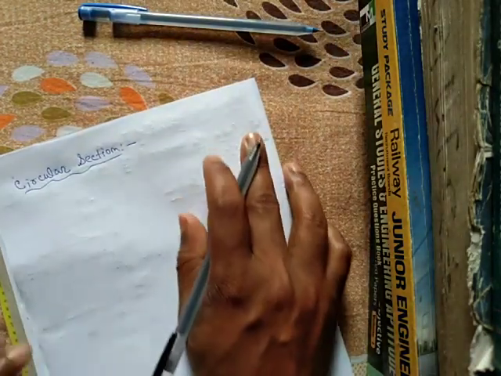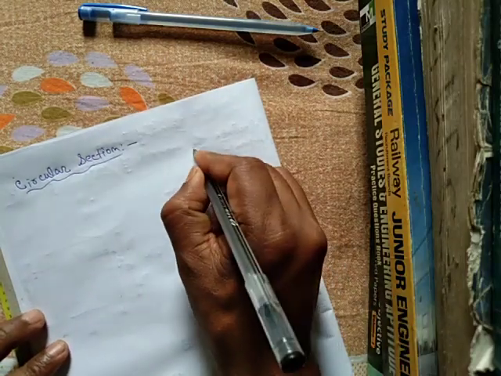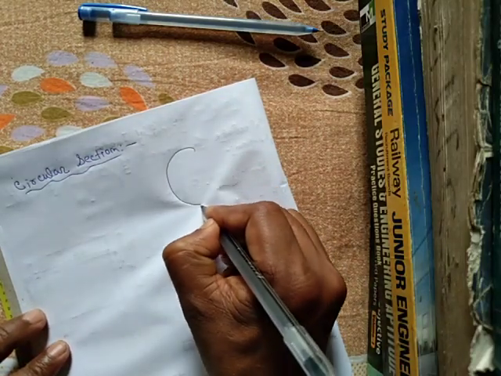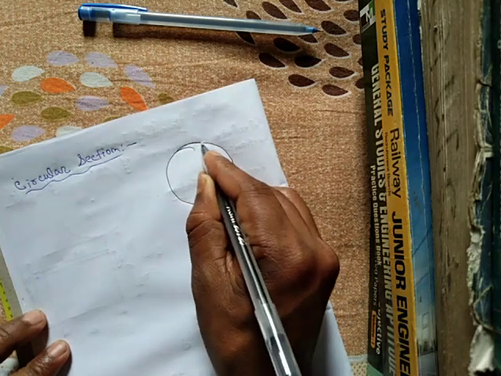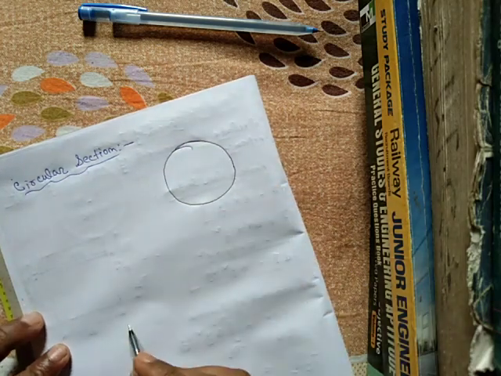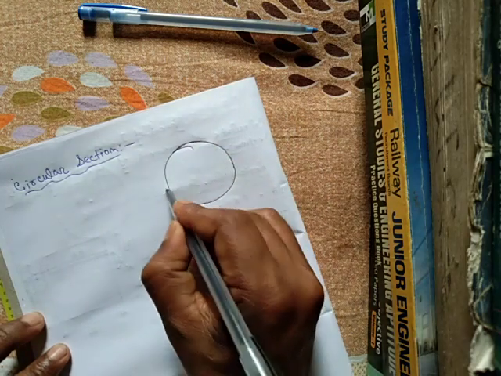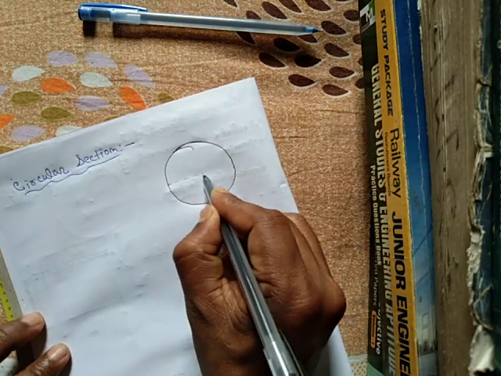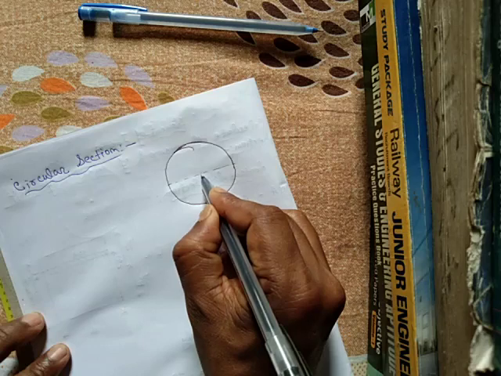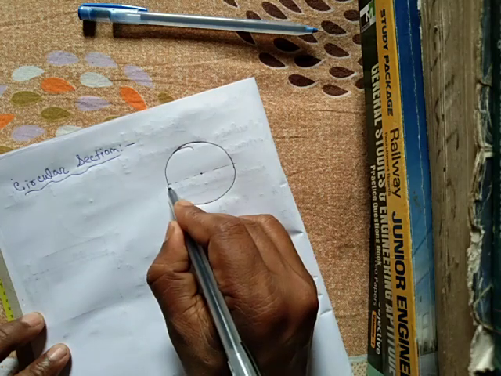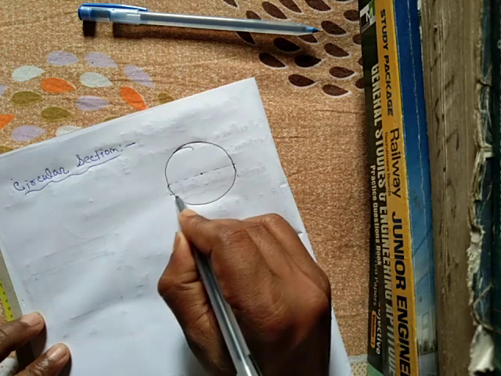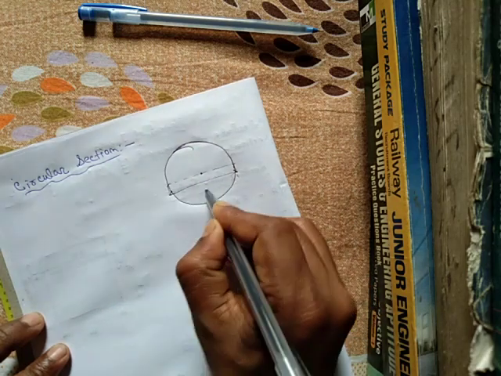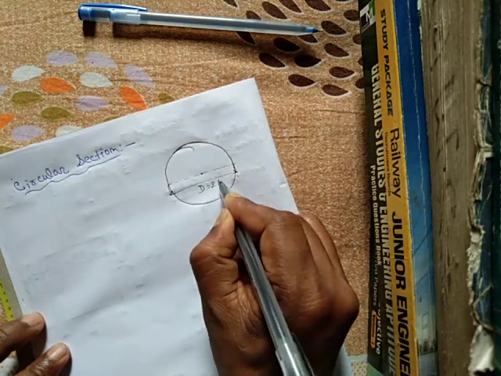Let me draw a circle of diameter d. This is the center of the circle, and the relation of diameter and radius is d equals 2r.